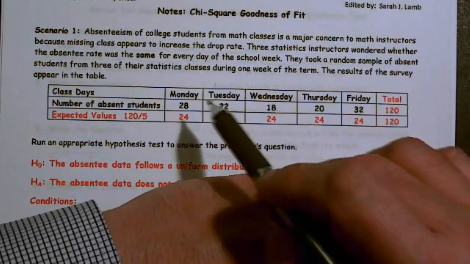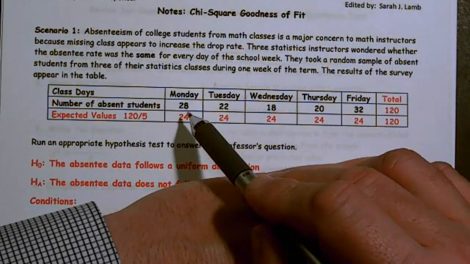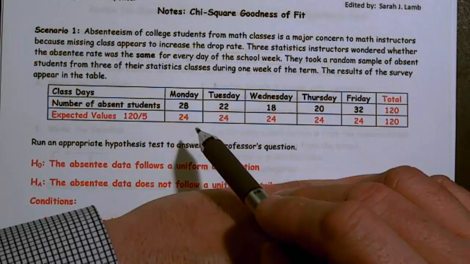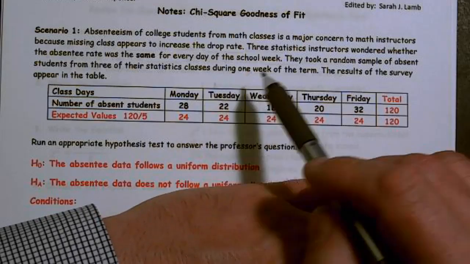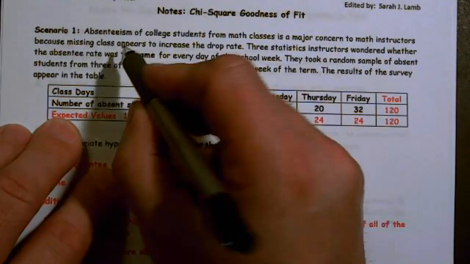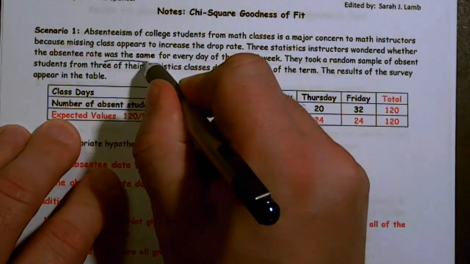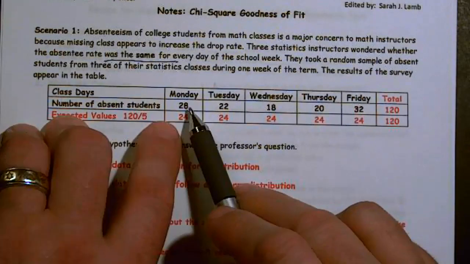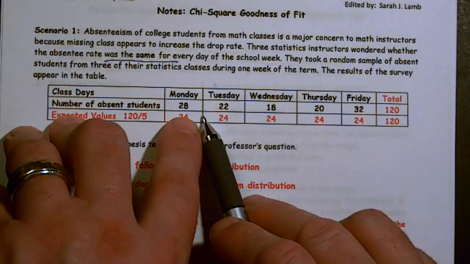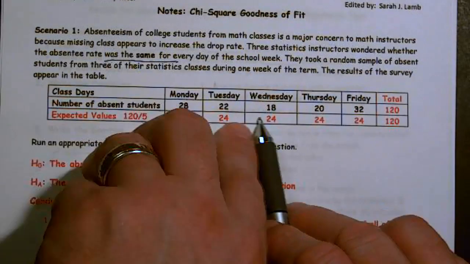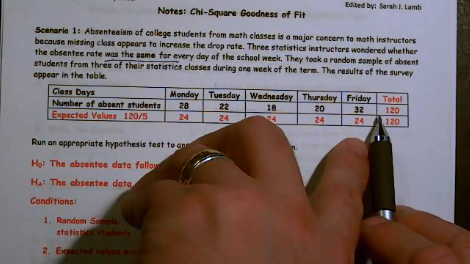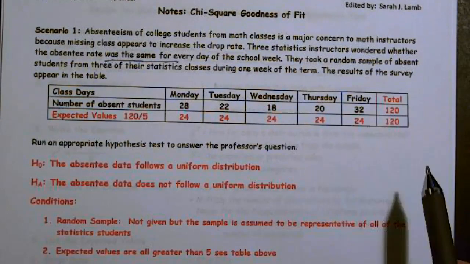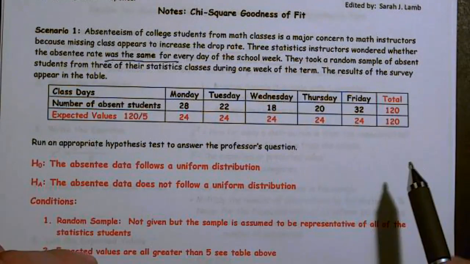All right, so first off, the claim was they wondered whether the absentee rate was the same. So does it match? The very first thing I did was total up all the absentees, and they had 120 absent students over the course of those 5 days.